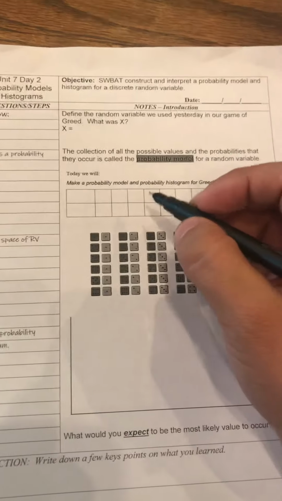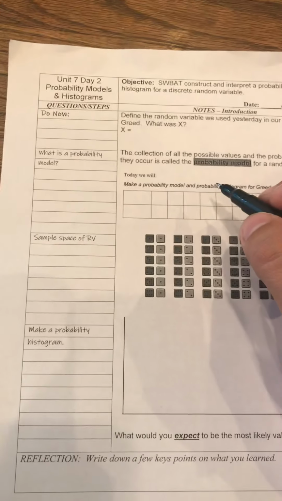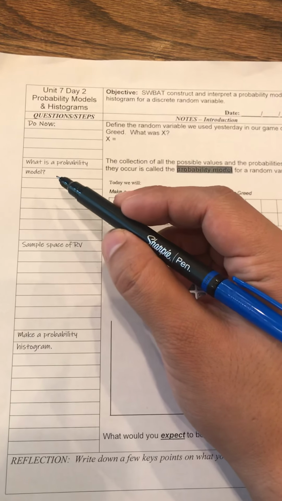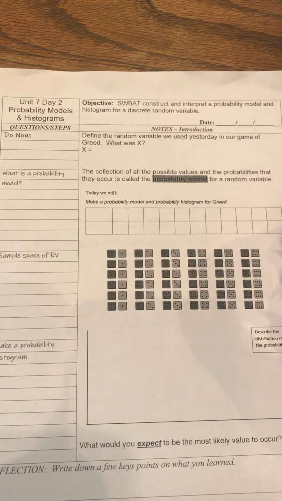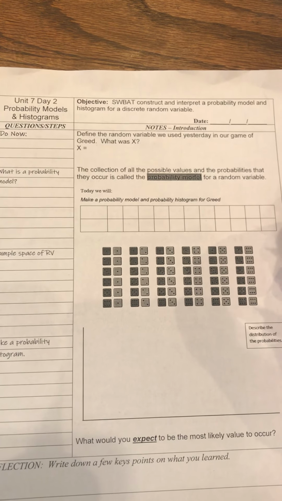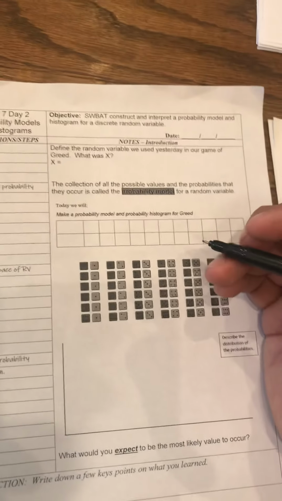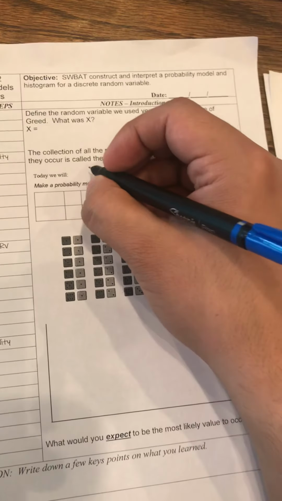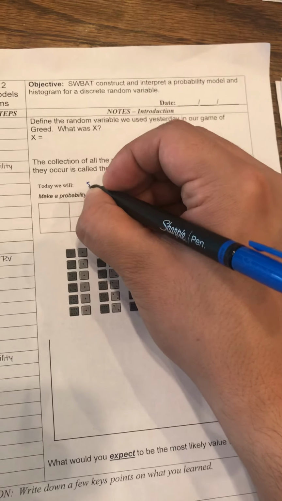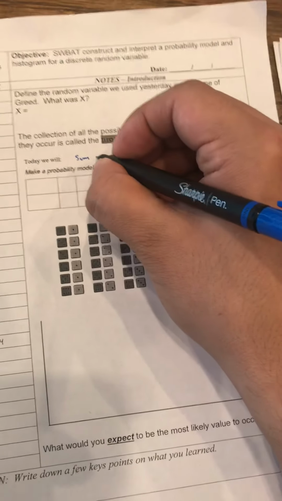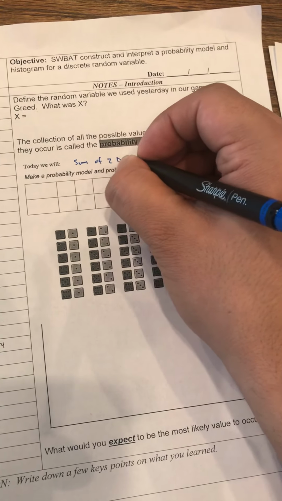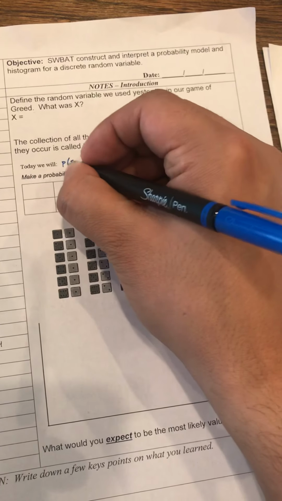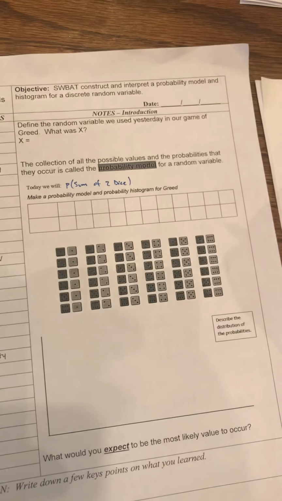So if we take a look at this one, right? So what is a probability model? We technically did this before, so this is just like a review lesson, but let's just cover it. So right now we're going to be taking the sums of two dice, right? We're finding the probabilities of the sum of two dice.